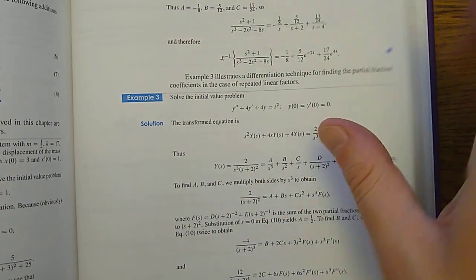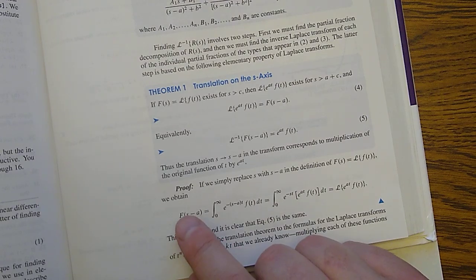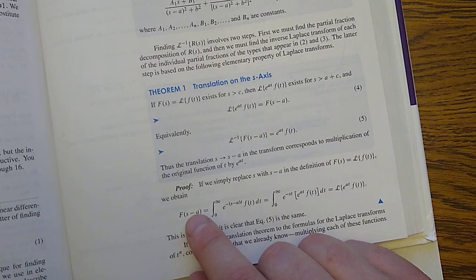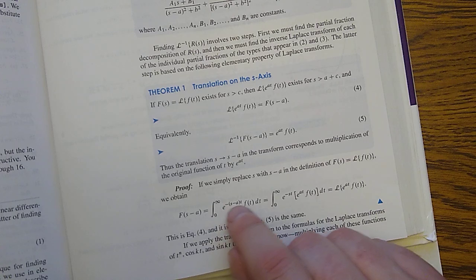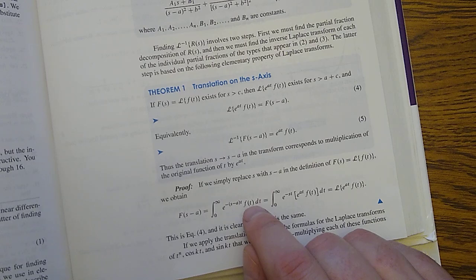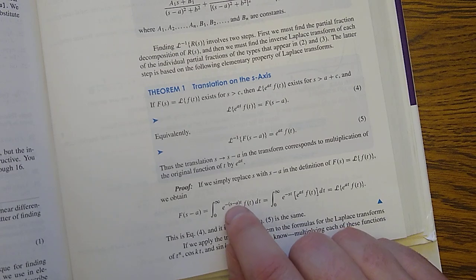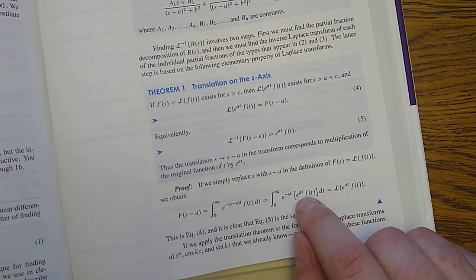There is a justification of that somewhere. It's basically just because, if you did F of s minus a, by the definition of the Laplace transform it would be this, and you can just break the exponential apart into e to the negative s times t and e to the a times t, like this.